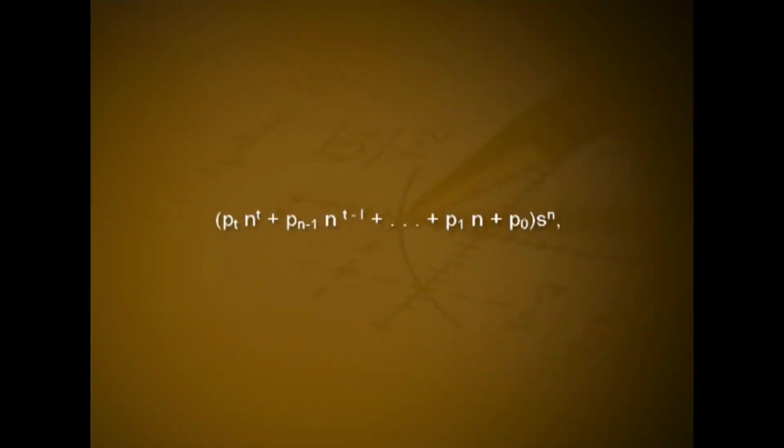When s is not a root of the characteristic equation of the associated linear homogeneous recurrence relation, there is a particular solution of the form (p_t n^t + p_{t-1} n^{t-1} + ... + p_1 n + p_0) s^n.